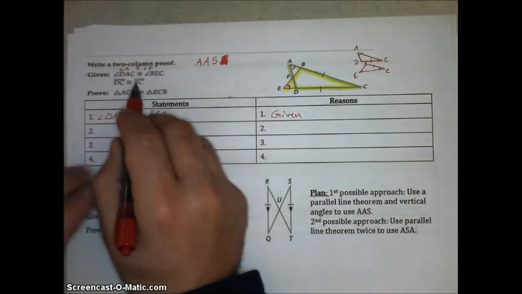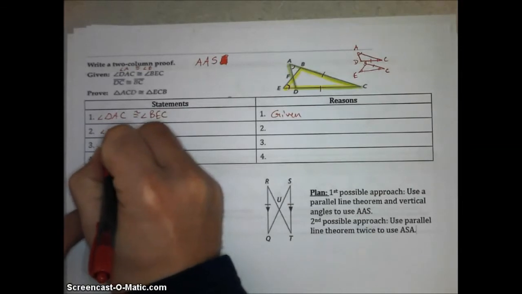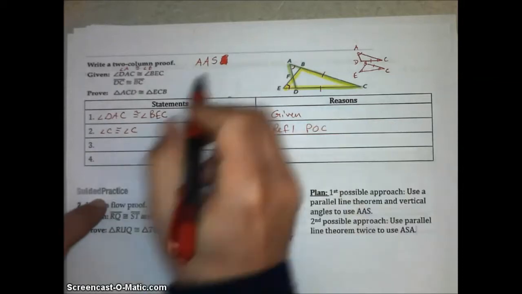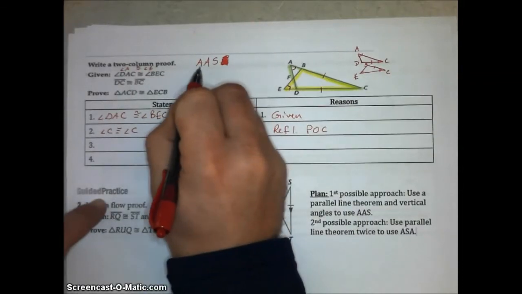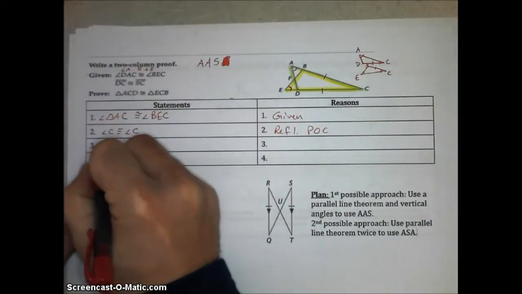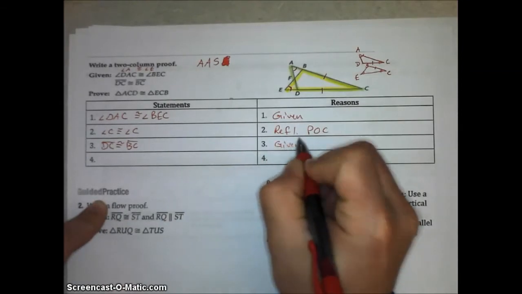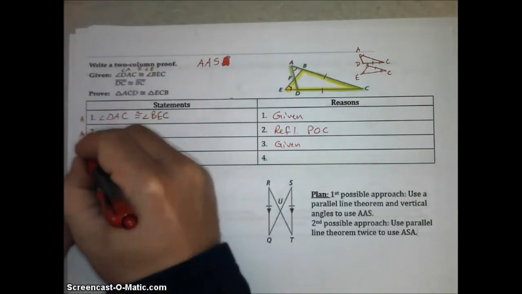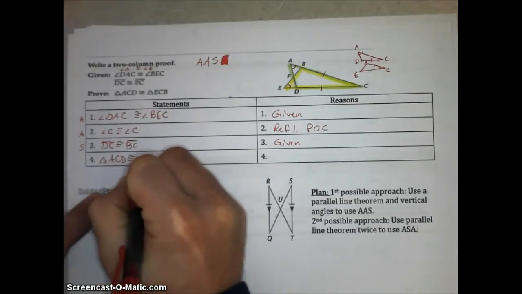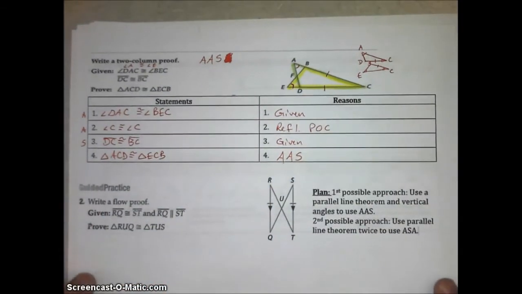And then before I state the other given, I'm going to do this in a little bit different order. I am going to go ahead and say angle C is congruent to angle C by the reflexive property, because I want to kind of do these in order. I want to do the pair of angles first, the pair of angles second, and then the non-included side, which is given to you. DC is congruent to BC because it's given. Well, then the triangles are congruent by angle, angle, side. So we can say triangle ACD is congruent to triangle ECB by angle, angle, side. All right, so pretty straightforward.